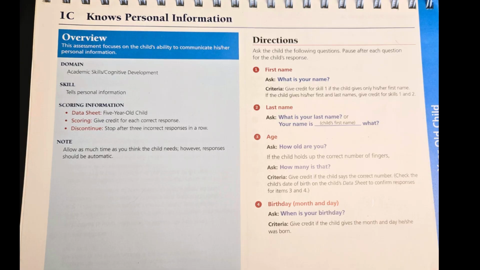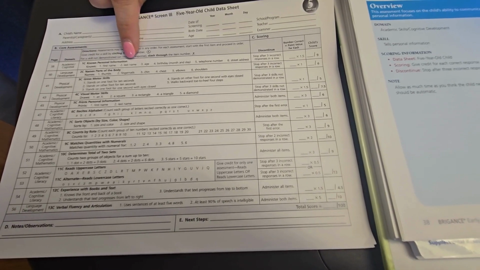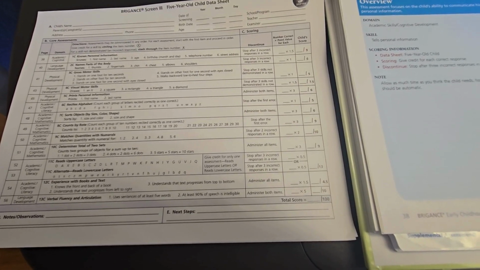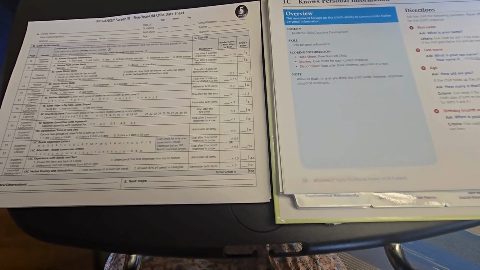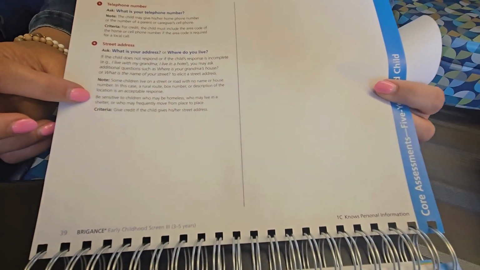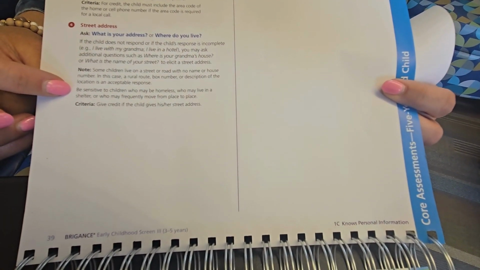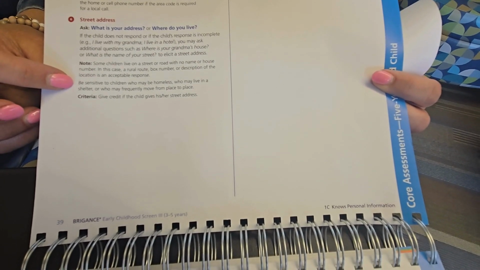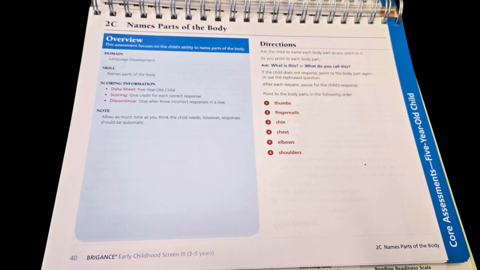First, we'll start with 1C, knows personal information. For the last name, you can prompt, your name is Jessica what? The home number or caregiver's cell phone is acceptable. Be sure to read the special note surrounding student's address. Be sensitive to children who may be homeless, who may live in a shelter, or who may frequently move from place to place.